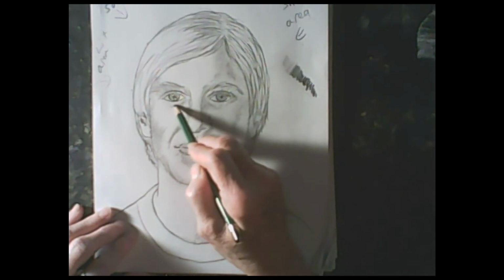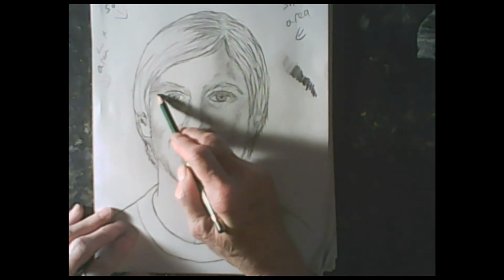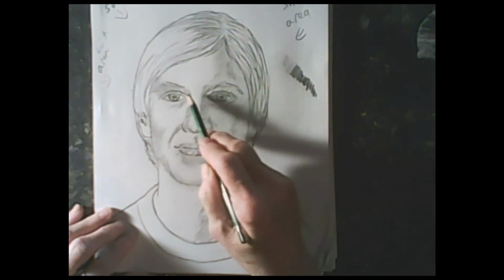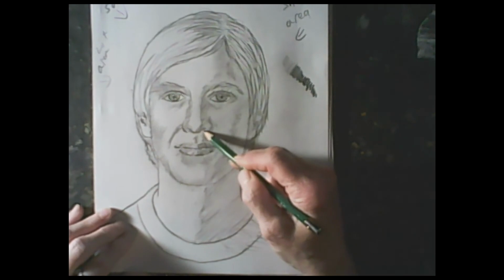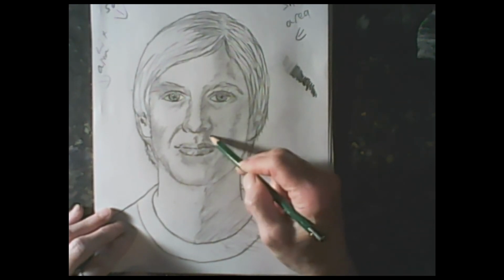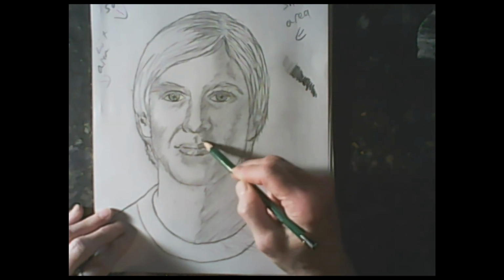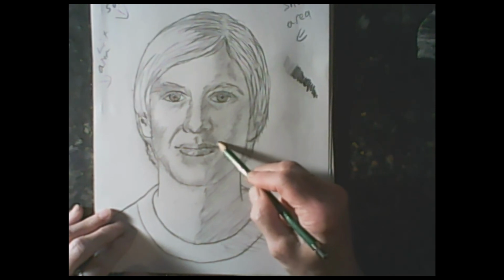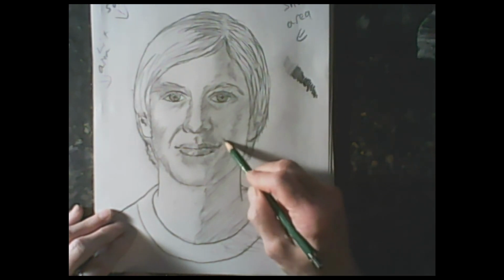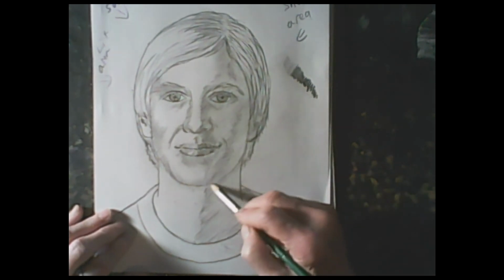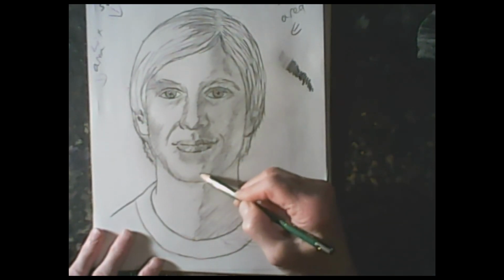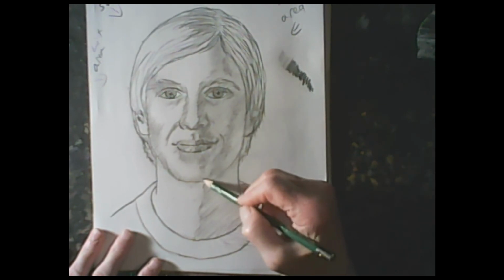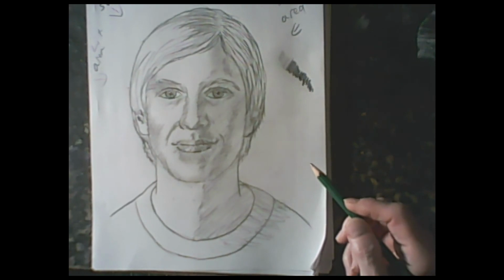Okay, I'm going to put some more orange in here. Okay, so that's just to give you kind of an idea on how to use pencil pressure and create different values in your artwork. Okay?